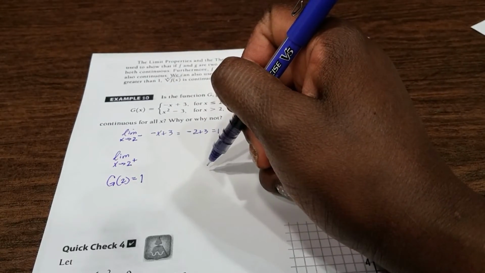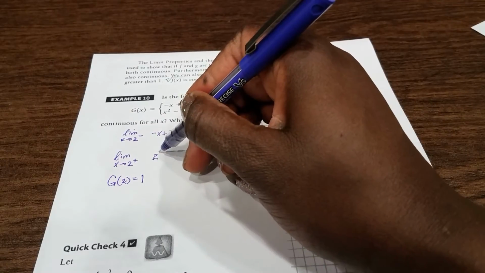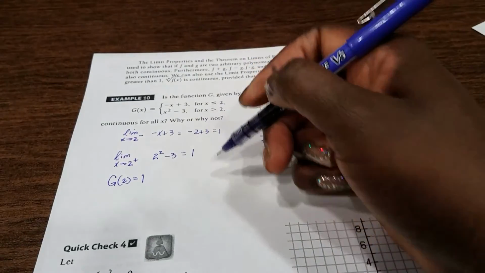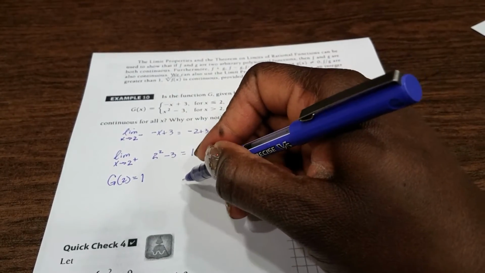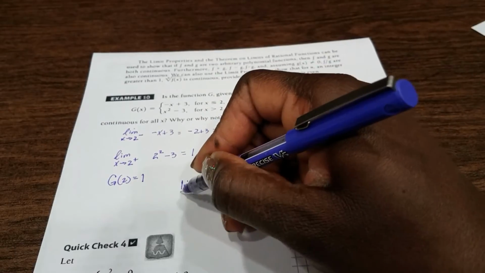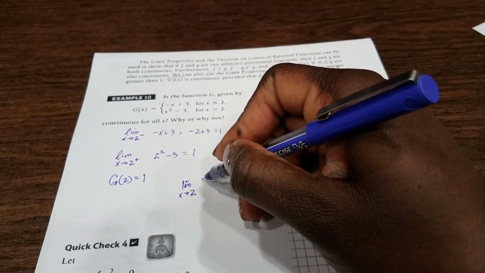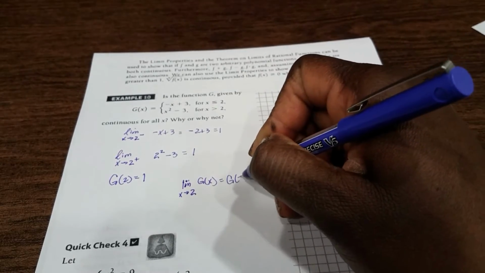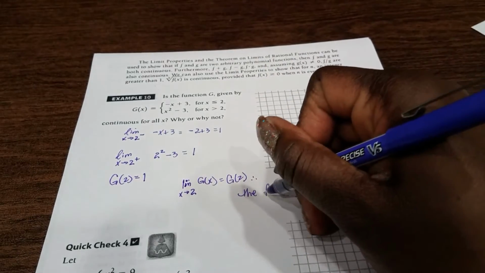And we're going to use 2 from the right. That means we'll end up with 2 squared minus 3. That's going to also give us 1. This is excellent. So now, by the theorem, we can say that the limit as x goes to 2 of g of x is also equal to g of 2. Therefore, the function is continuous.